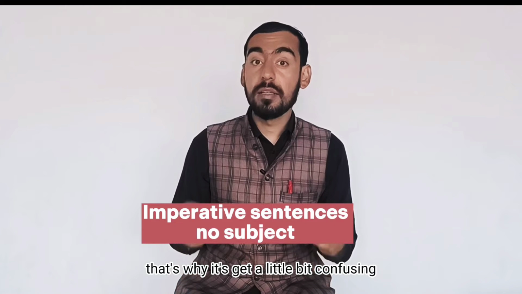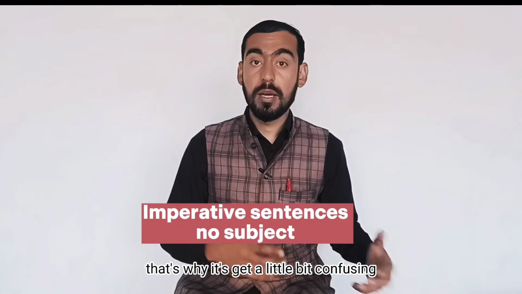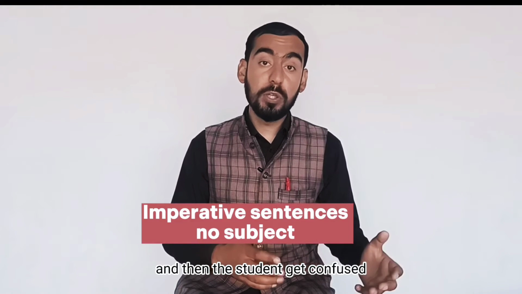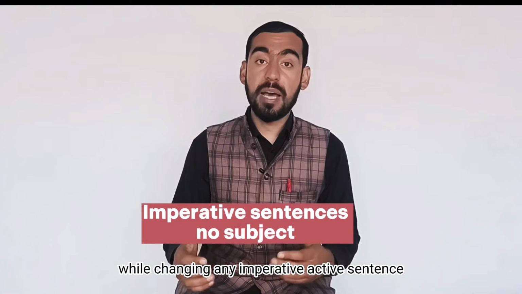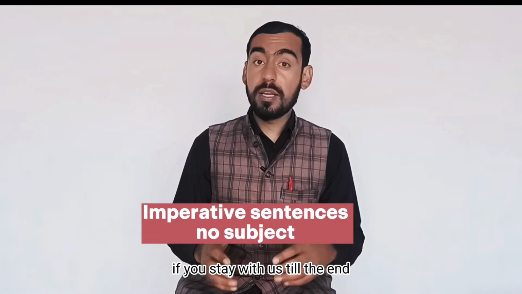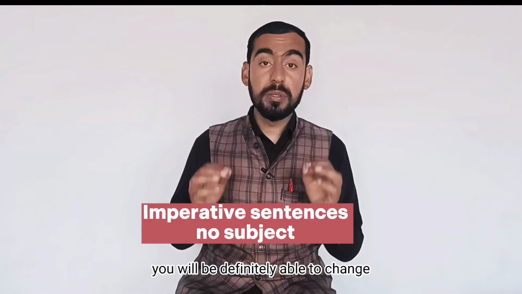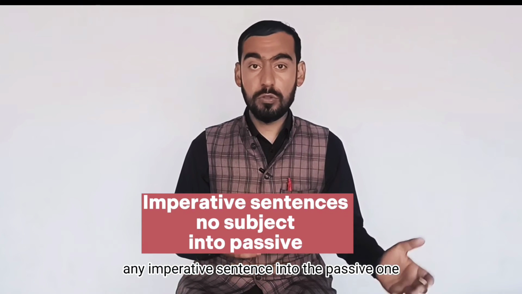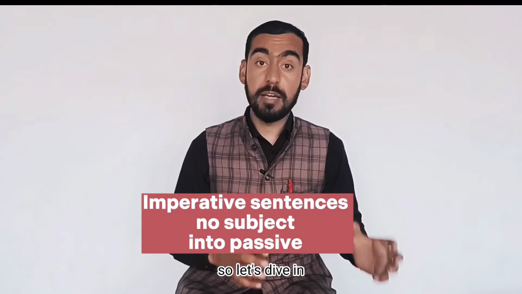That's why it gets a little more confusing compared to simple sentences, and students get confused while changing any imperative active sentence into the passive one. If you stay with us till the end, you will definitely be able to change any imperative sentence into the passive one. So let's dive in.